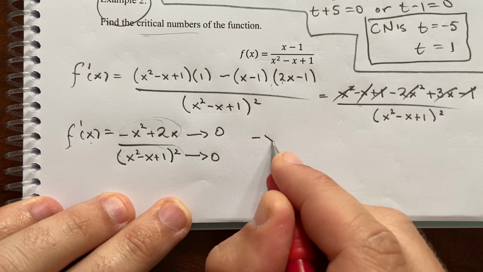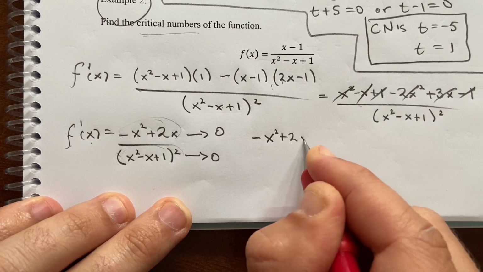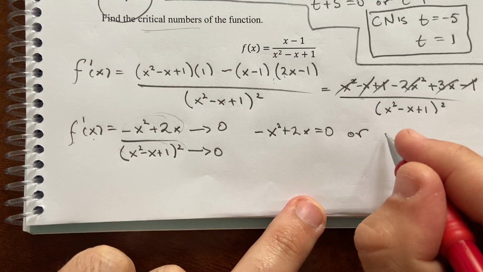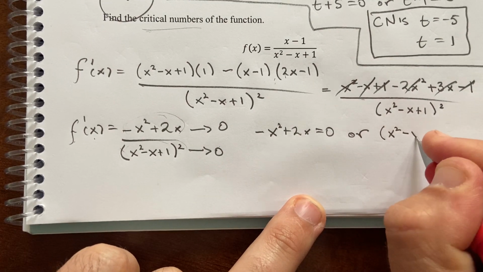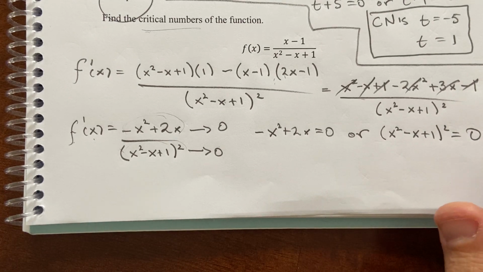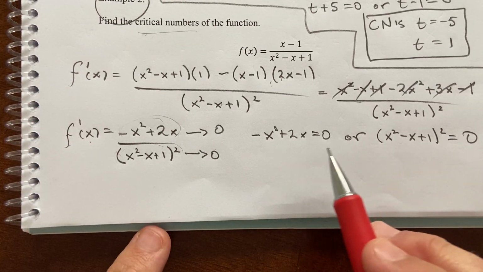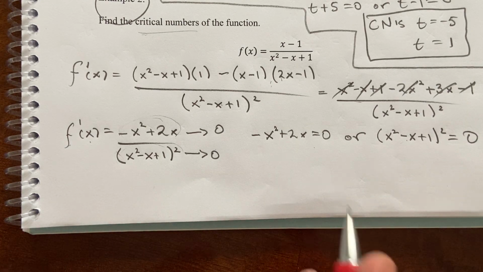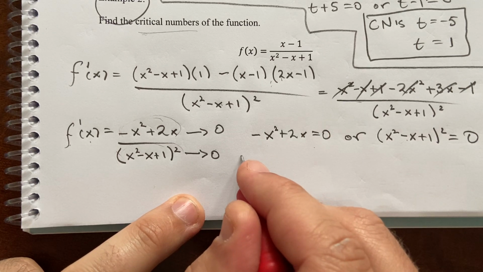So we're wondering where negative x squared plus 2x equals 0, or we're wondering where x squared minus x plus 1 all squared equals 0. Solutions to these two equations will produce critical numbers. So here I can factor.